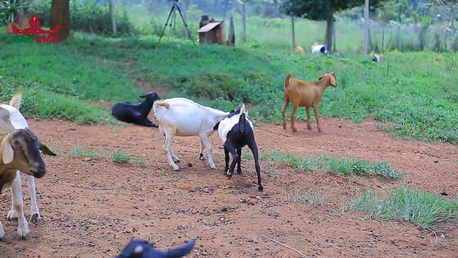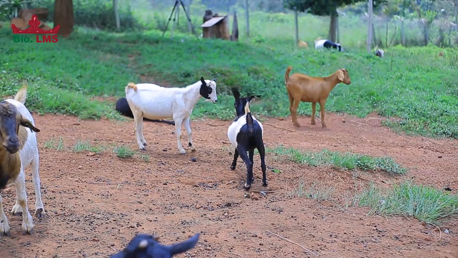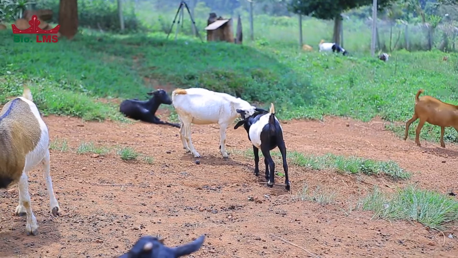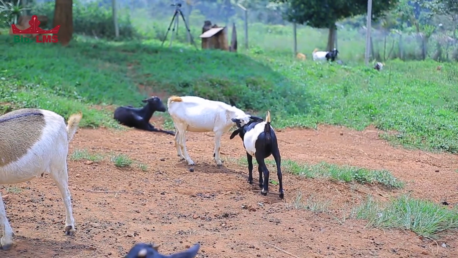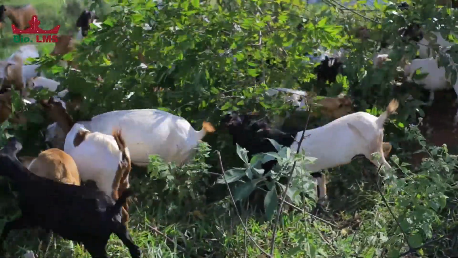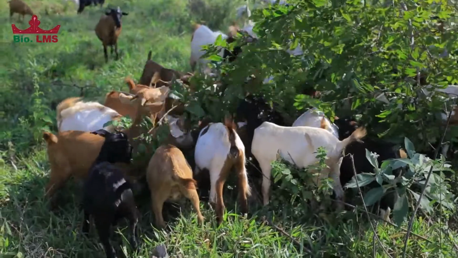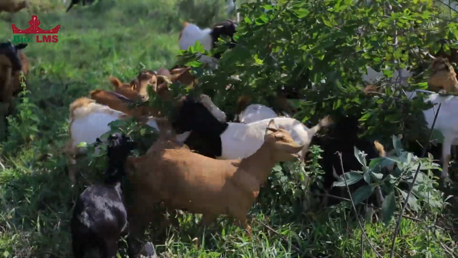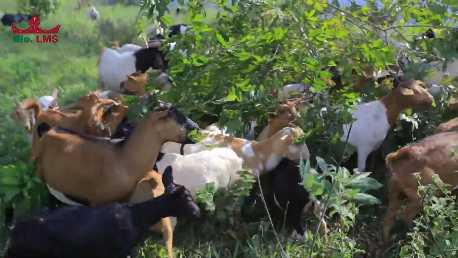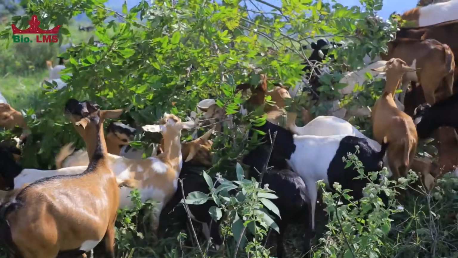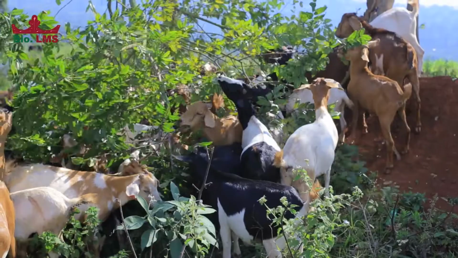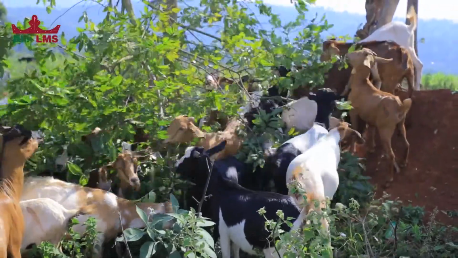So mothers with lower maternal weaning weights, or mothers that are producing kids with the lowest weaning weights, should also be culled off because they are negatively impacting on genetic progress or profitability of our goat stock. Remember, as a goat entrepreneur, you want to maximize profitability of your investment.